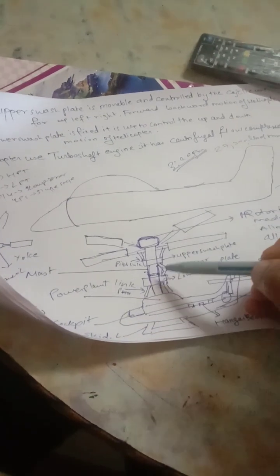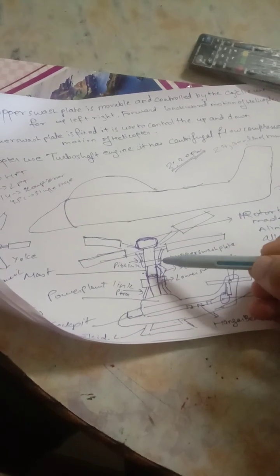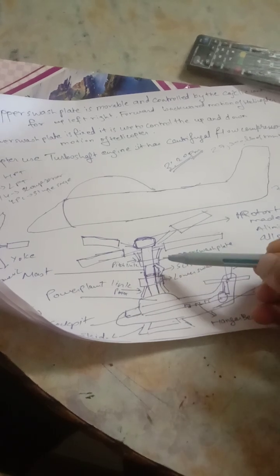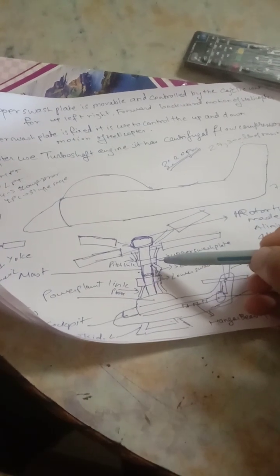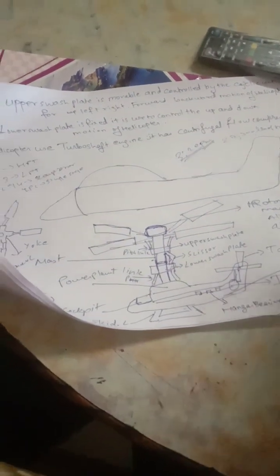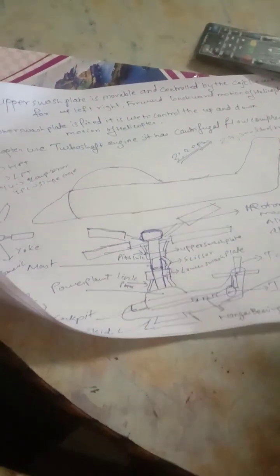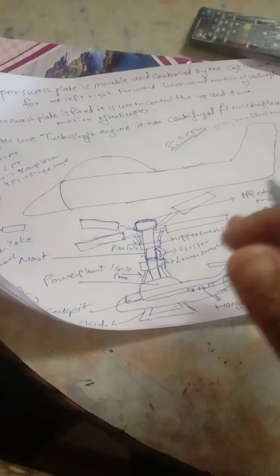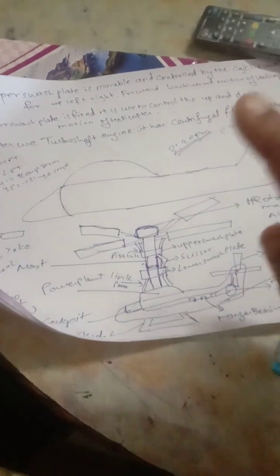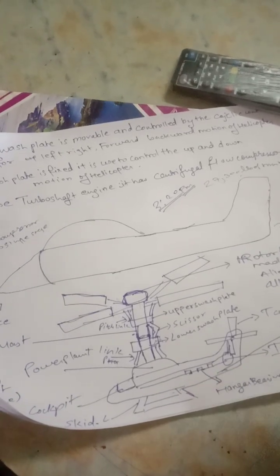Now the upper swash plate, which is movable, is connected to the cyclic control. Cyclic control means direction control of the helicopter: left, right, forward, backward. Collective control is for up and down motion. There are two joysticks connected, one is collective control and one is cyclic control. The engine throttle is connected to the collective control joystick.